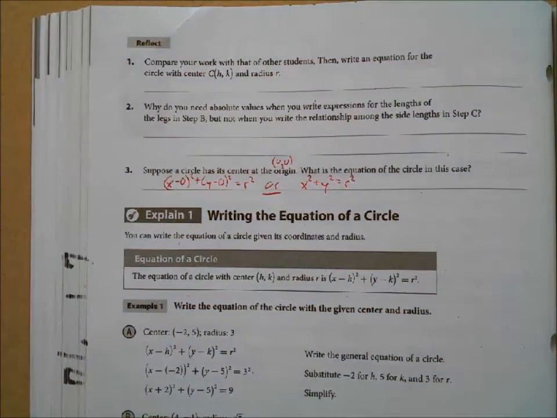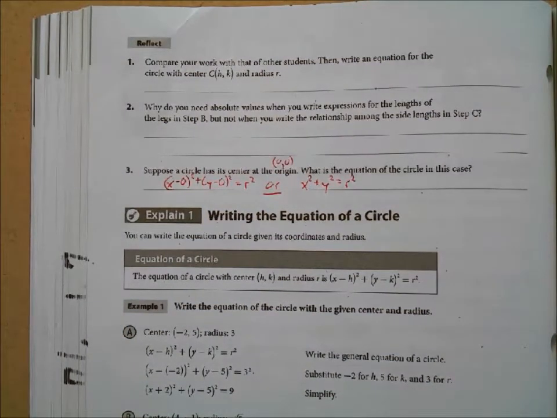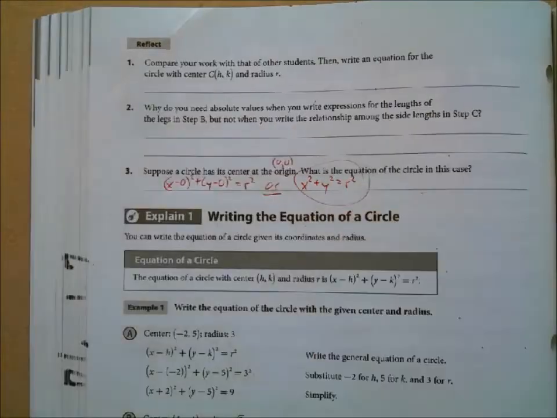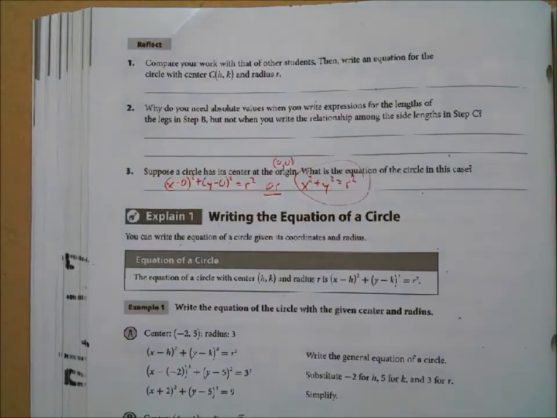X minus 0 squared plus Y minus 0 squared equals R squared, or X squared plus Y squared equals R squared. Obviously, this is the more preferable one right there. That's for a circle centered at the origin.